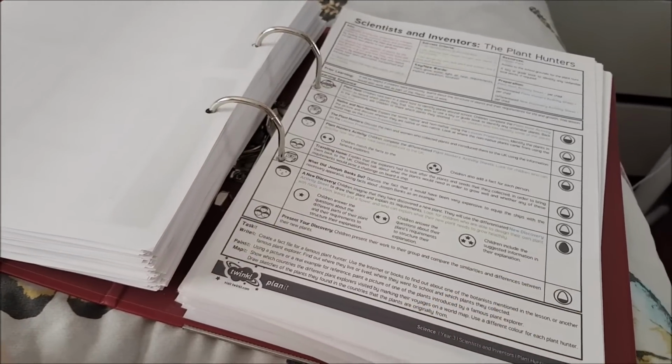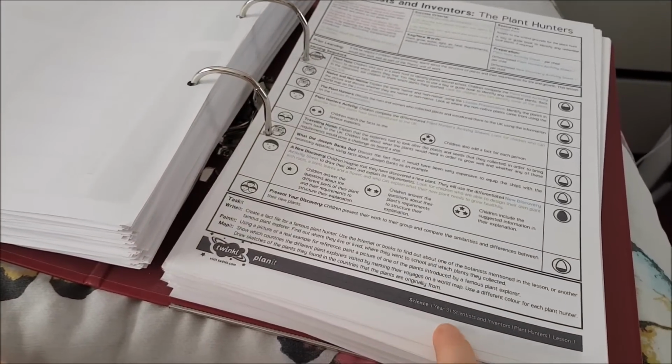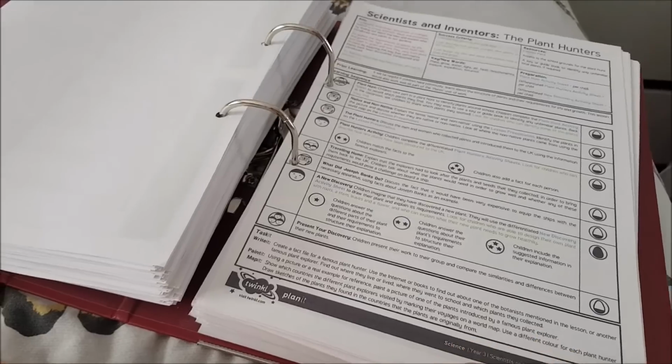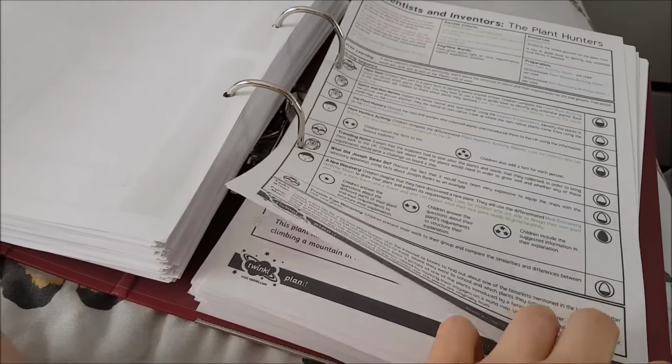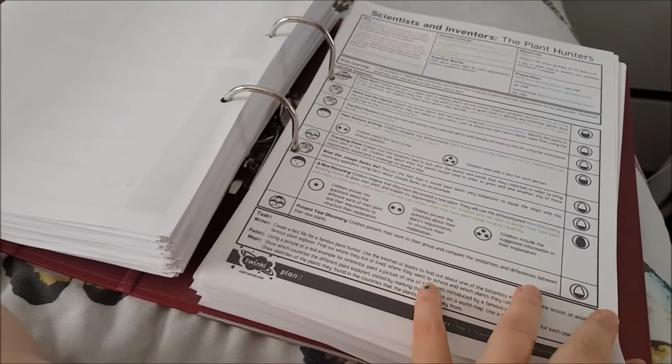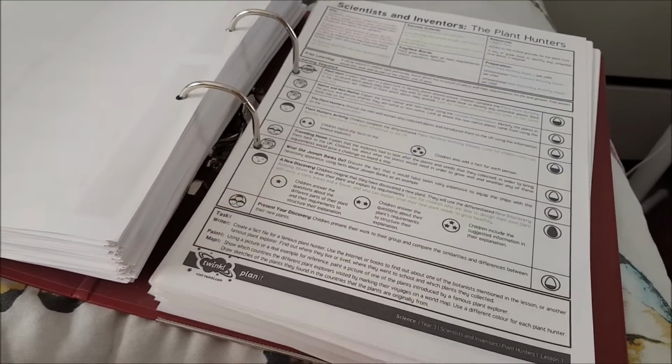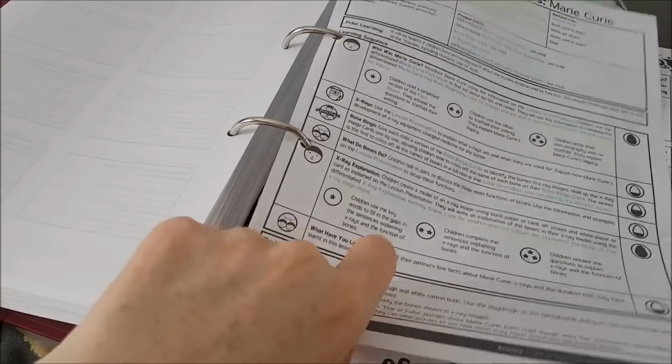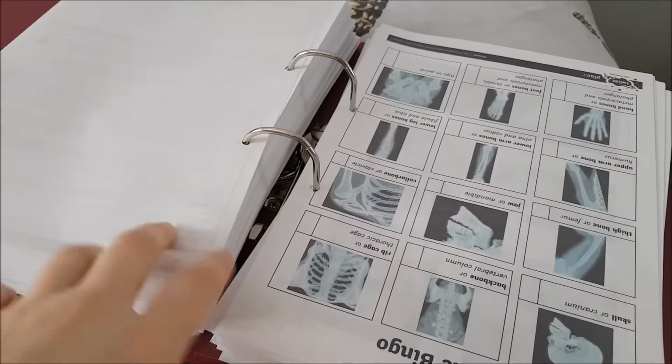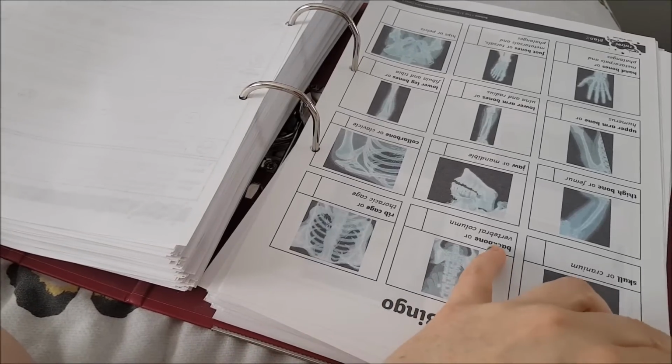And then we're on to the scientists and inventors unit. Again, this is year 3 from Twinkle. So the plant hunters one I'm going to include into our nature study. The Marie Curie one I'll include into our literature unit to make it cross-curricular. Looks like a fun activity.